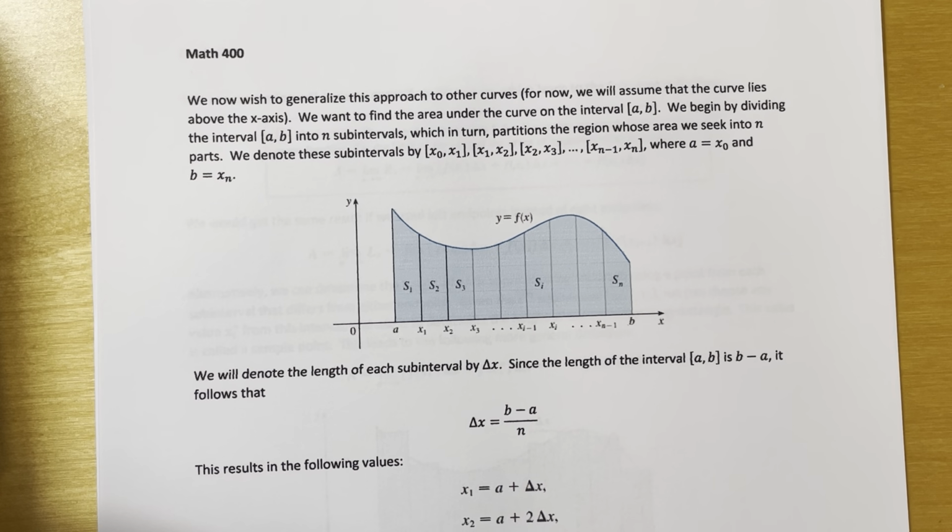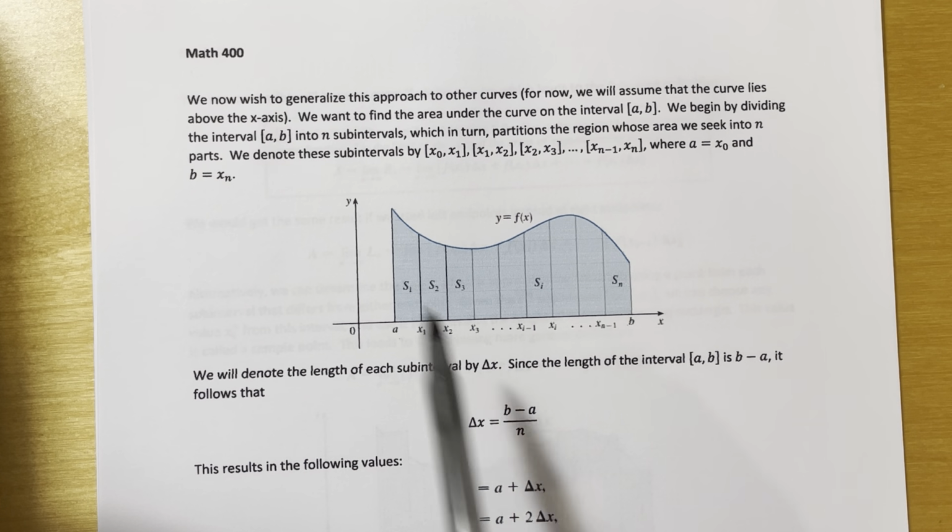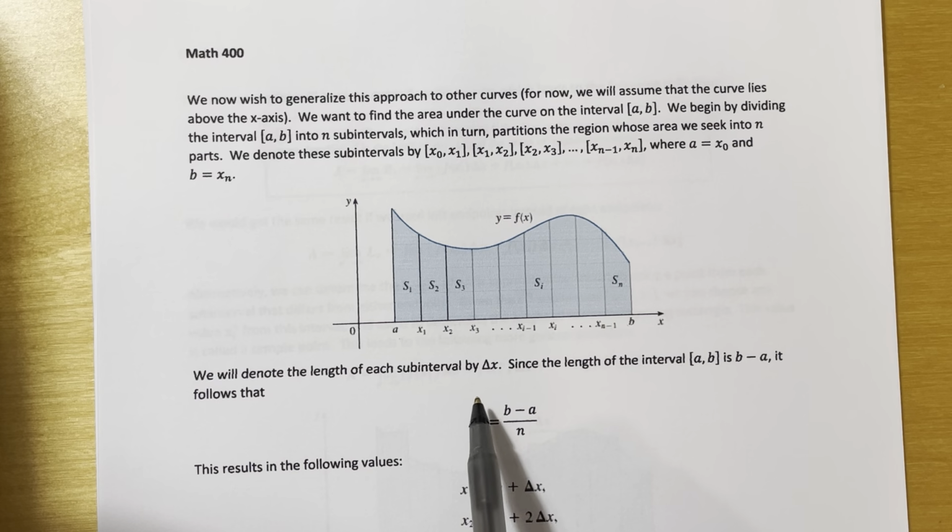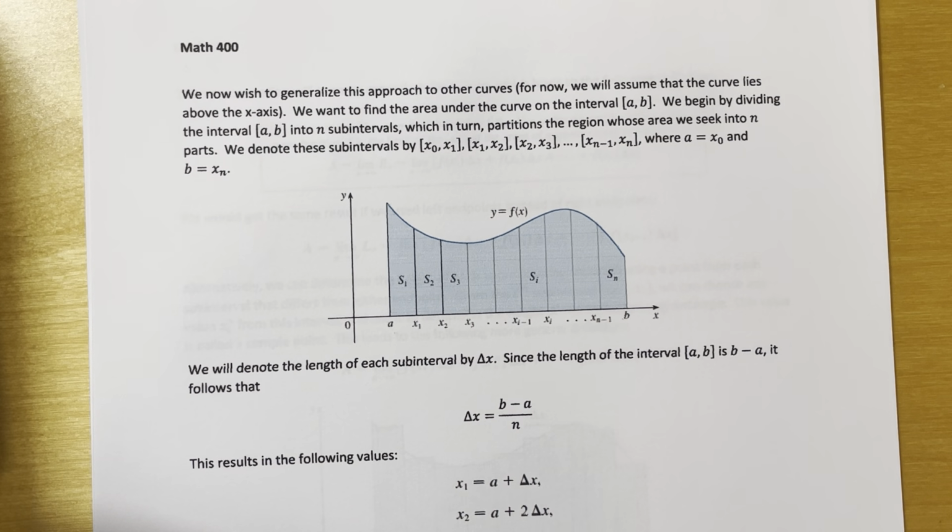Because if you think about it, it doesn't sound right to say the area under the curve when the curve is below the x-axis, because the area would actually go above that curve. In section 5.2, we'll make sense of curves that are not always above the x-axis, because they don't need to be for this concept. But for now, that's the assumption we're going to be making.